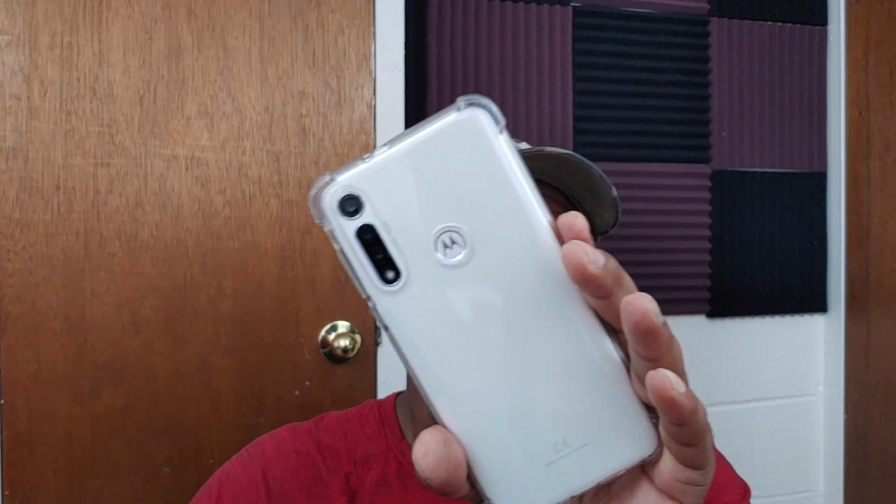Today we're going to be doing a speed test between the Moto G Fast and the Google Pixel 5. Now, which one of these devices is going to win?